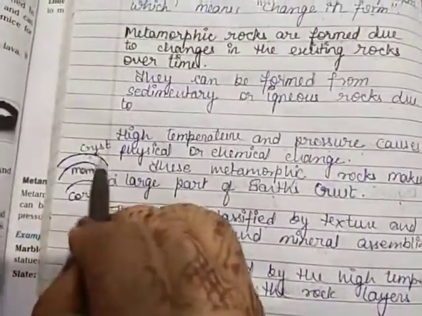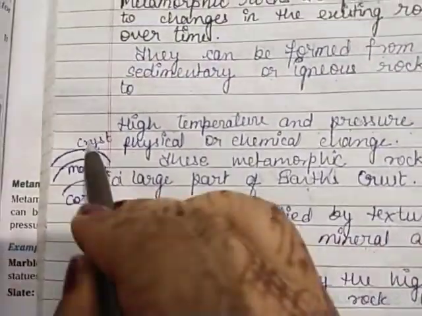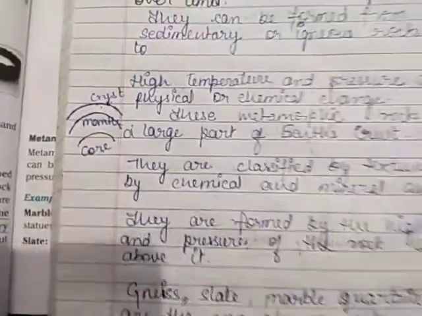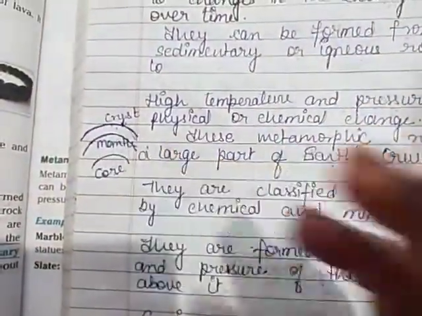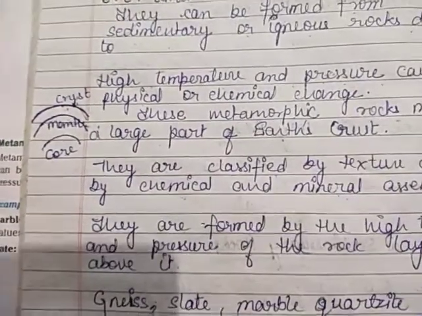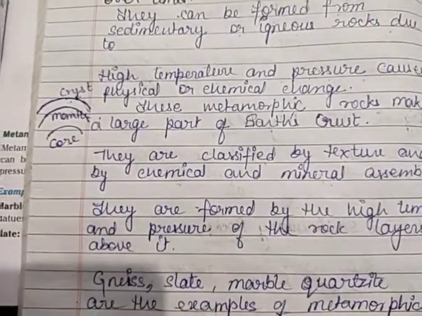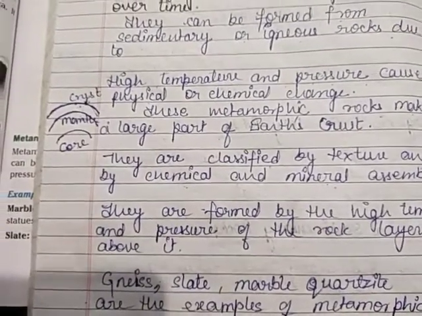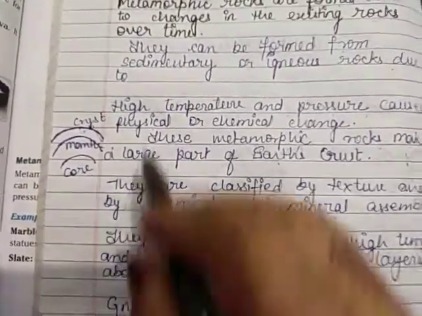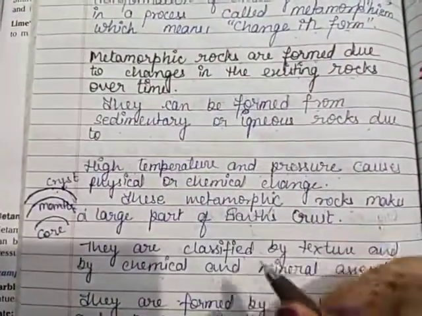The maximum part of the earth's crust, you can see here the three layers: crust, mantle and core. I have said that the maximum part of the earth's crust is made by metamorphic rocks, and these metamorphic rocks are formed by the higher temperature and pressure of the rock layers above them. These are some definitions or qualities of the metamorphic rocks.